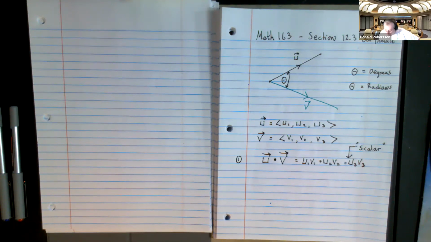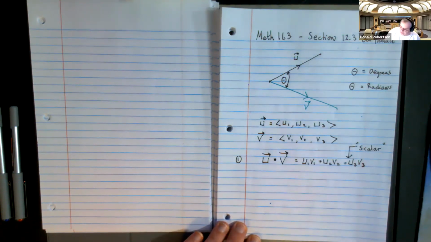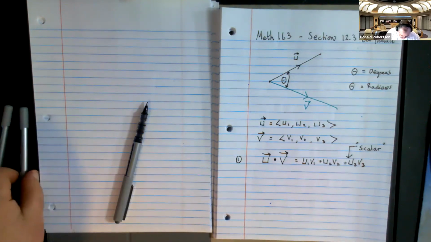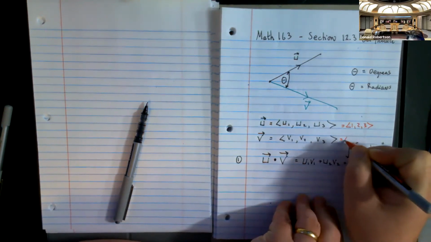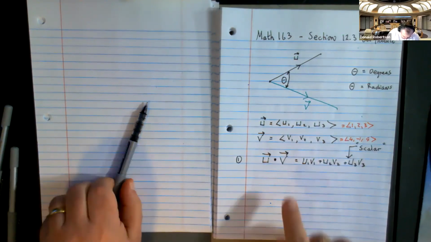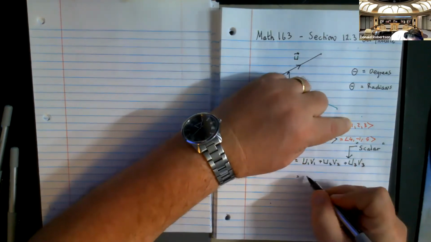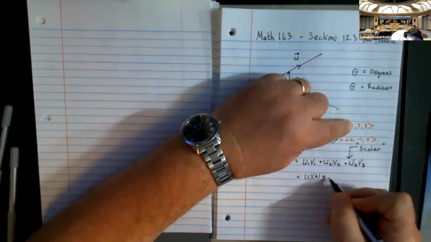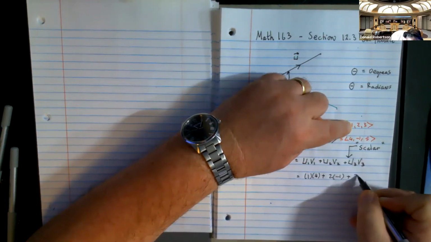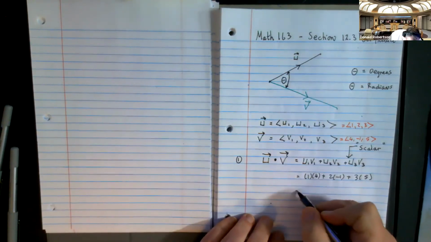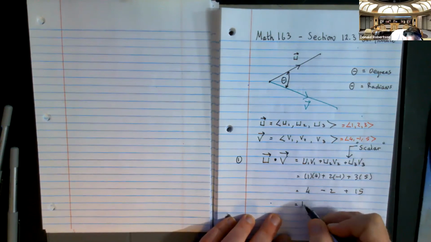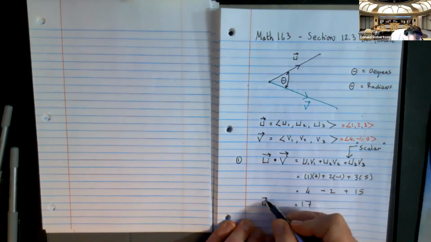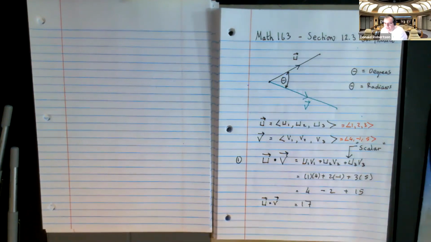So far so good. Let's put some numbers on this, just made up numbers. Let's suppose this guy u is 1, 2, 3, and this guy v is 4, -1, 5. Then if you wanted this dot product, you would go 1 times 4, add 2 times -1, add 3 times 5. This would be 4, take away 2, add 15, and your dot product of the vectors u and v, u dot v, would be the number 17.